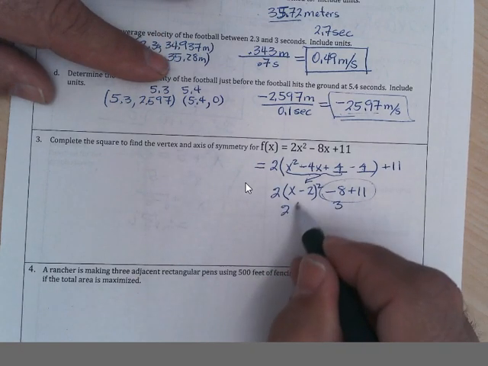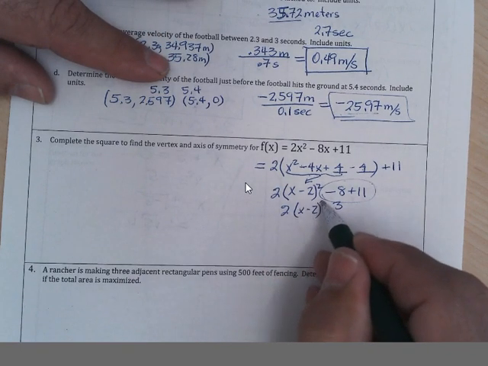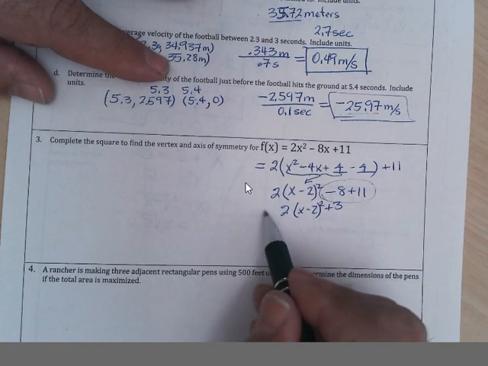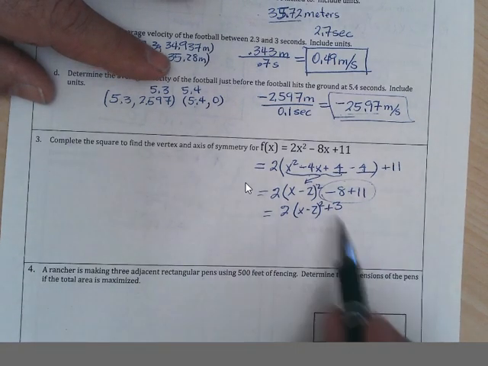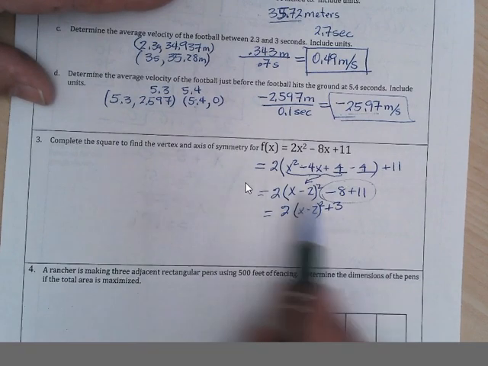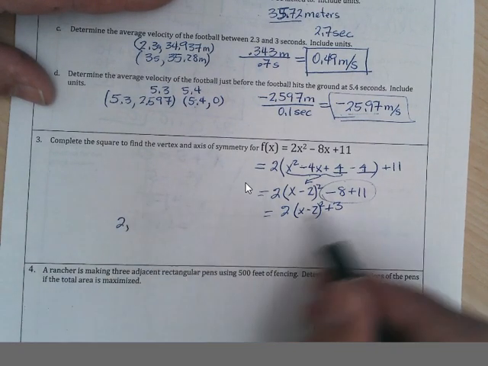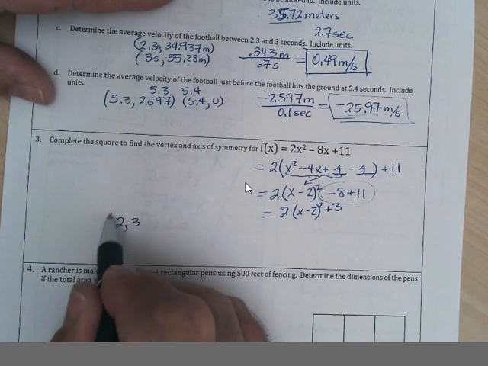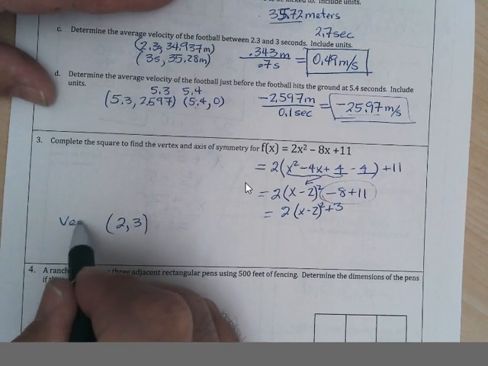So we got 2 times (x minus 2) squared plus 3, which means this parabola is moved plus 2 and up 3, so that's where the vertex is.